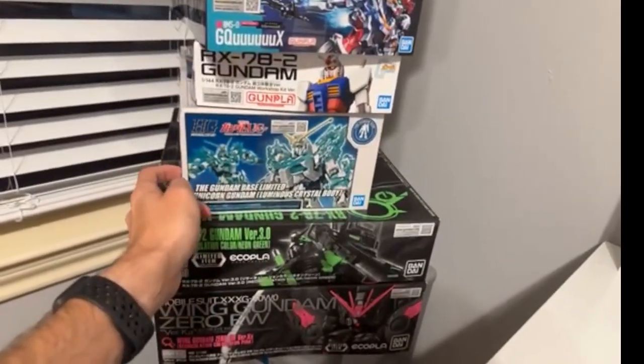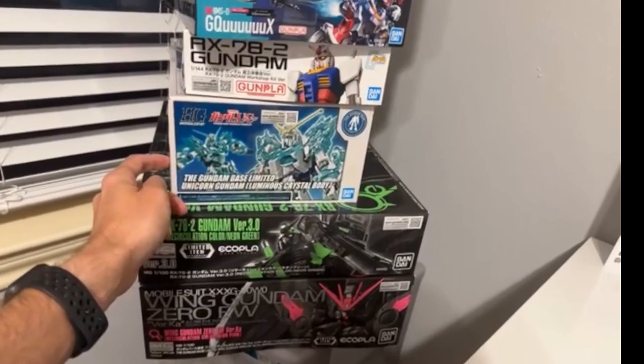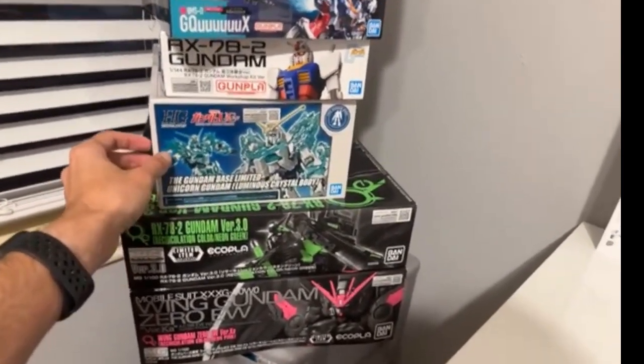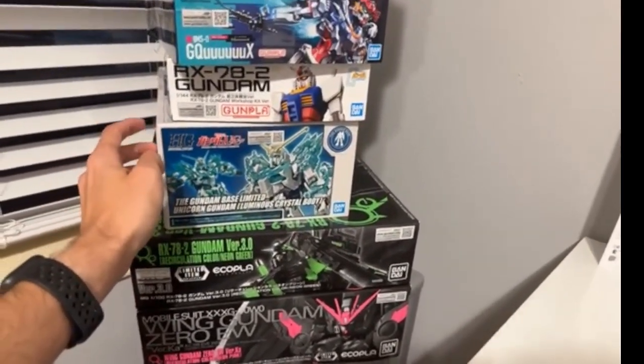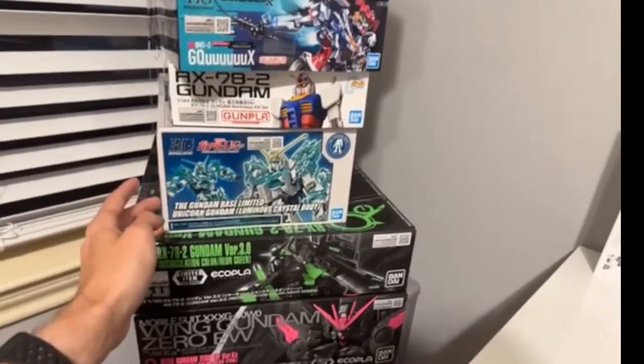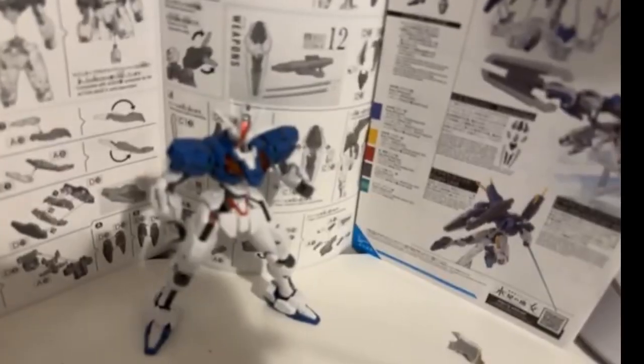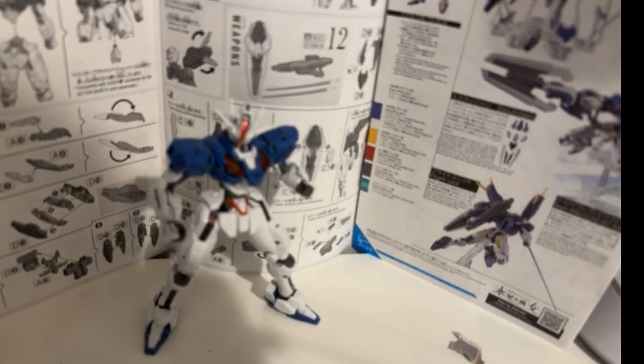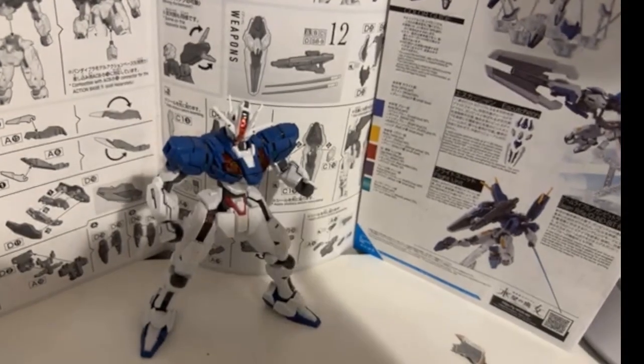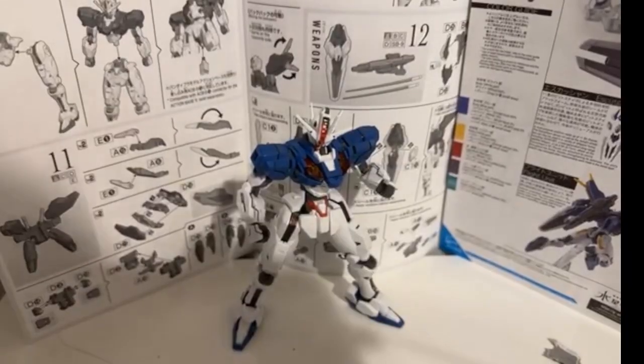And then we also got the Gundam Base Limited Gundam Unicorn Luminous Crystal Body. So I might actually build this one on stream because I don't think this should be a pretty complicated kit. It should be fairly simple because the old high grade Unicorn came out in like 2010, so it's definitely an older high grade kit.